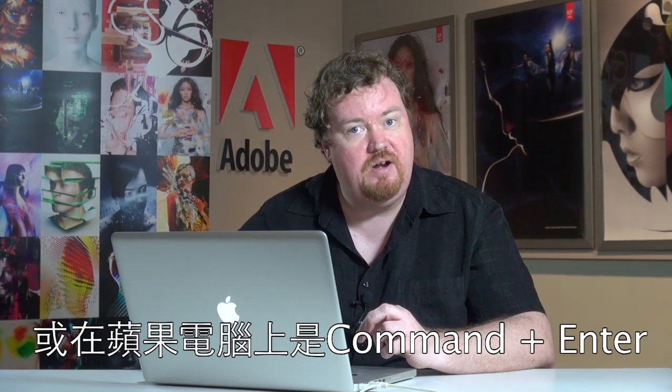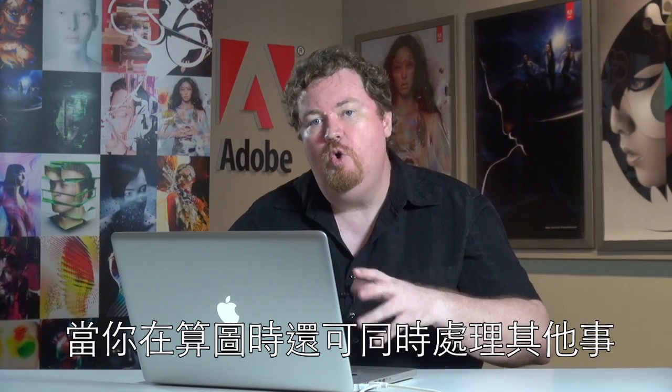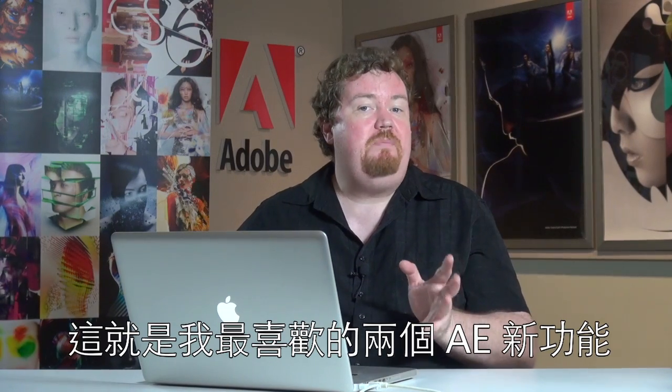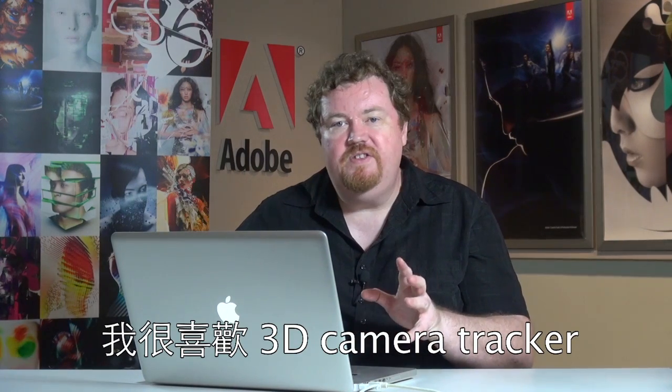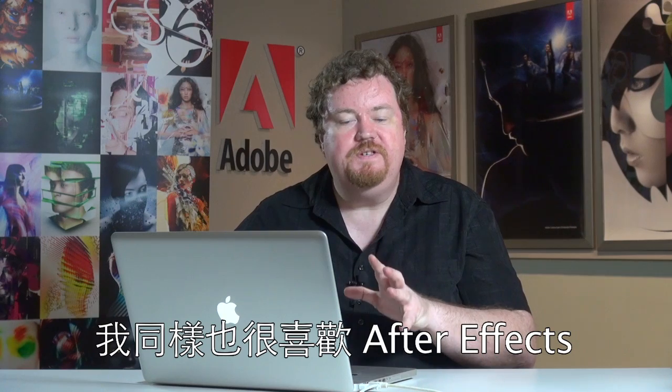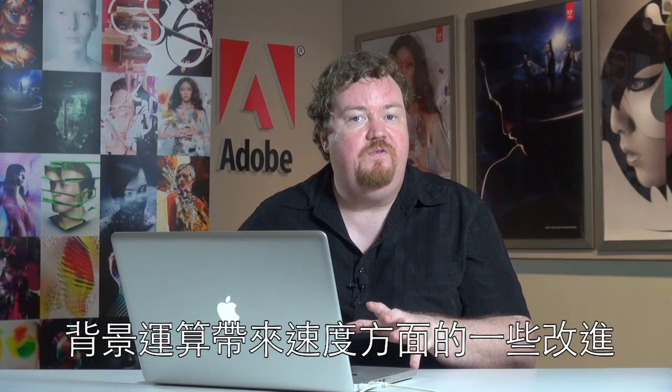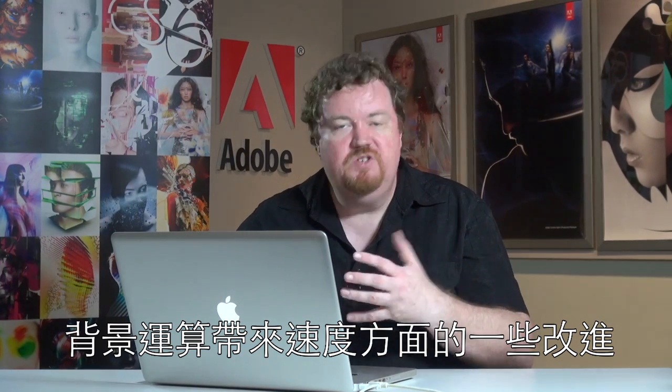Remember the keyboard command is Control-Enter or Command-Enter on a Macintosh. Really, really nice way of jumping in and getting a composition rendered while you're doing other work in other parts of After Effects. So those are two of my main favorite new features inside of After Effects. I'm loving the 3D camera tracker, and I'm also loving some of the speed improvements with After Effects with all the caching that's going on, and this new background cache is a really great thing.